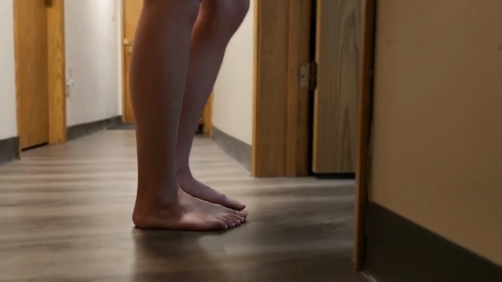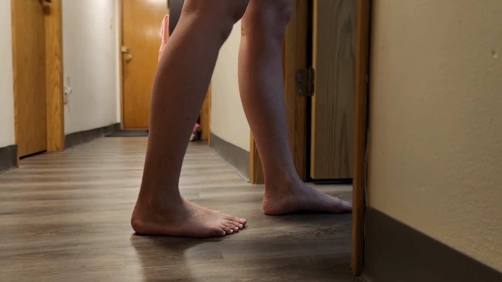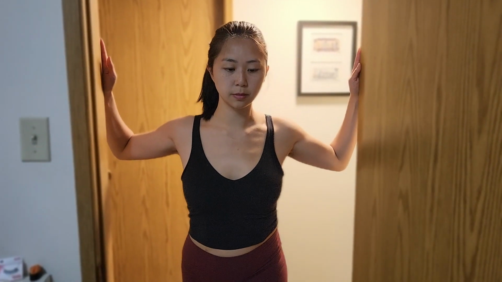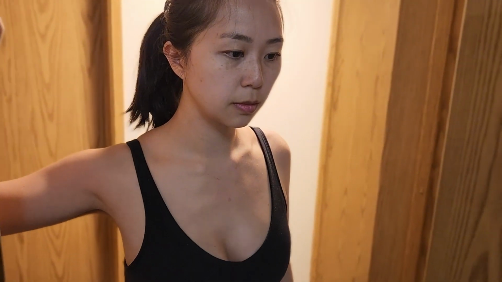So stretch number one for the pec major, I like to do it up against the door frame. Placing your hand up on the edge of the door frame, you can do one arm or you can do both arms at the same time. And what you want to do is a lunge step, so one foot in front of the other. And slowly, as you lean forward, I want you to feel a nice stretch coming through the chest. Now, this shouldn't be painful, it should be a comfortable stretch. And once you get that nice comfortable stretch, hold that for 30 seconds. You can do this as often as you want throughout the day.